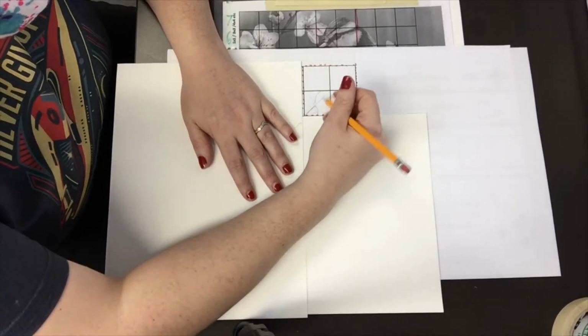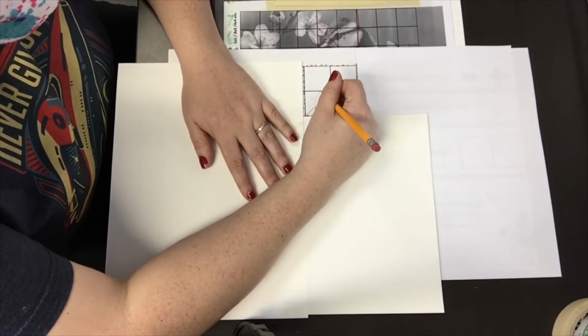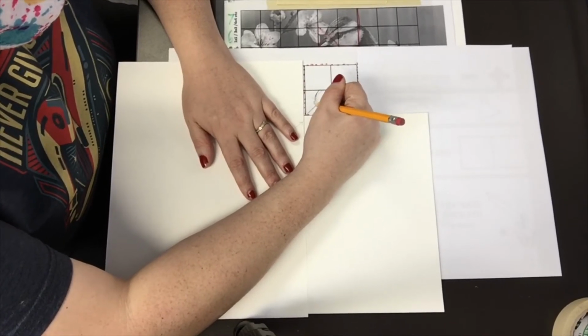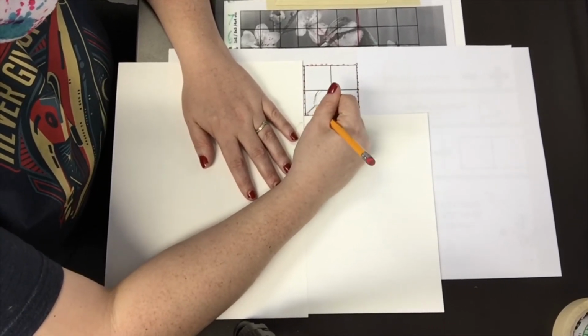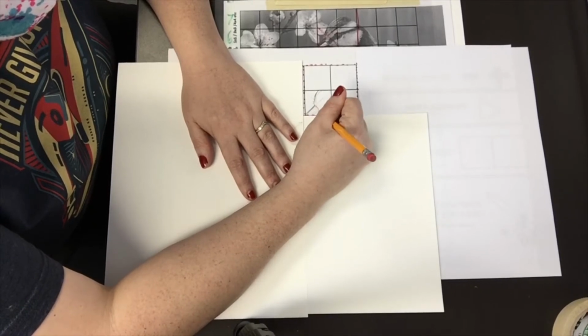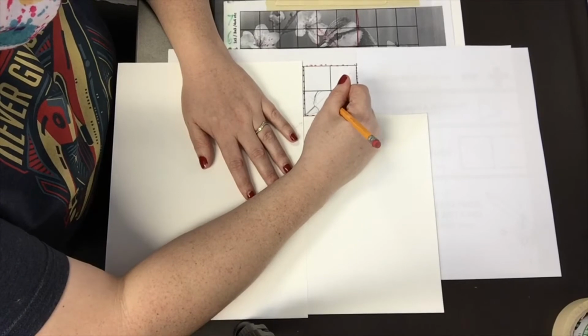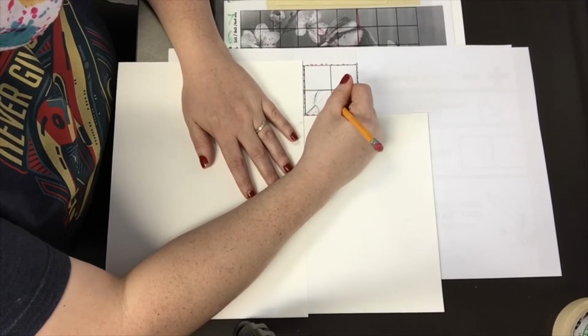I'm going to go ahead and outline this just to make it darker so you can see, but please know that you do not want to draw this hard, especially when you're first starting to sketch something in. I'm simply doing this so that you at home can see this a little bit better.